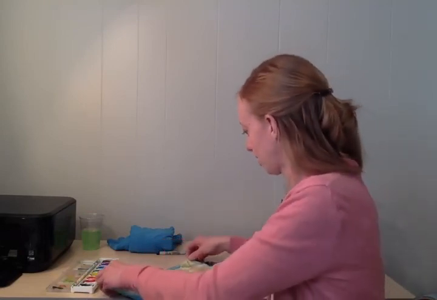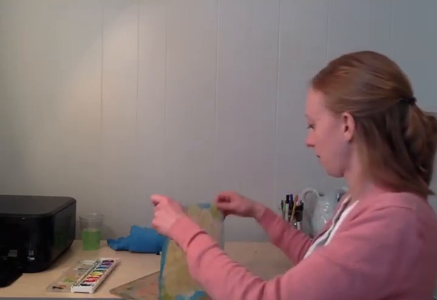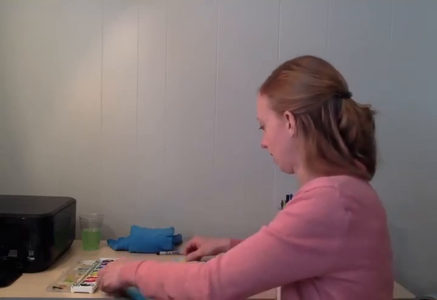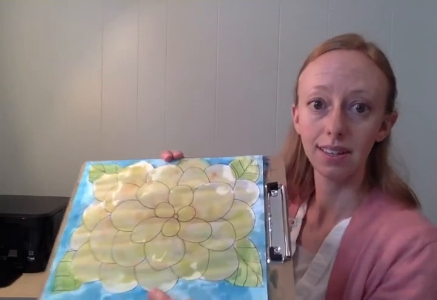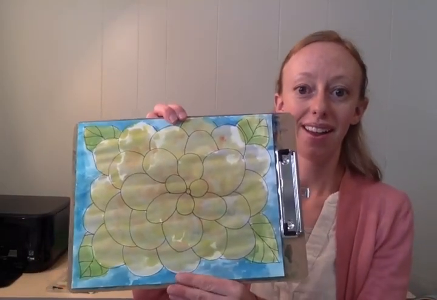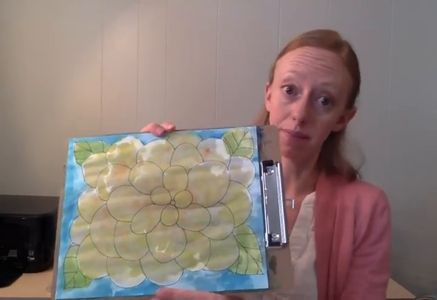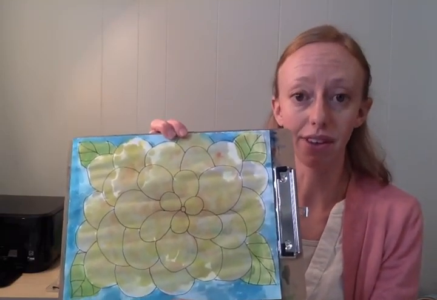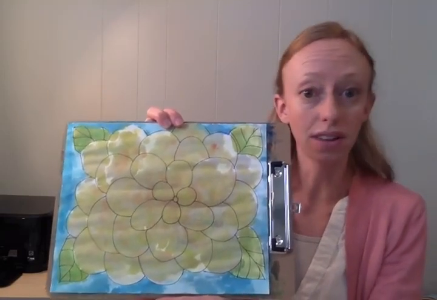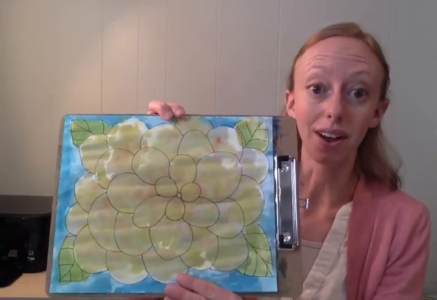All right, let's show this. I'm gonna get this flat. It's so wet that it's sticking to the board on its own. All right, so here's my blossom, so my joyful blossom. Remember that words can convey feelings, and so can colors in art. So we got to put those together today.